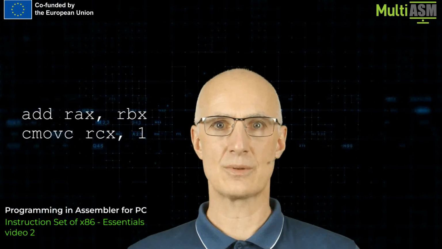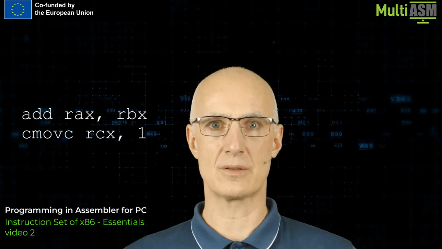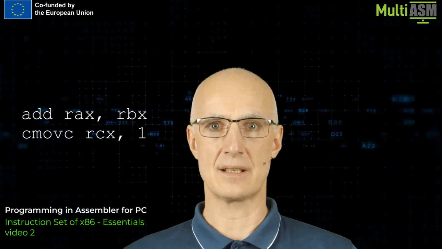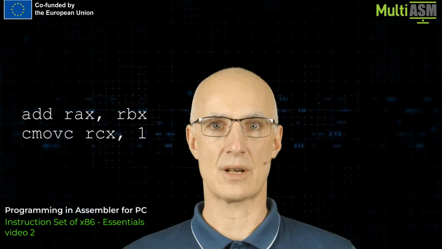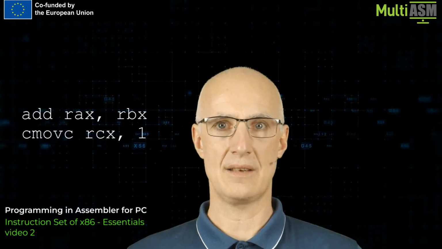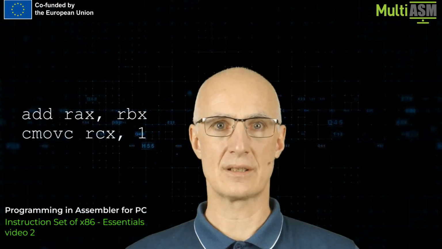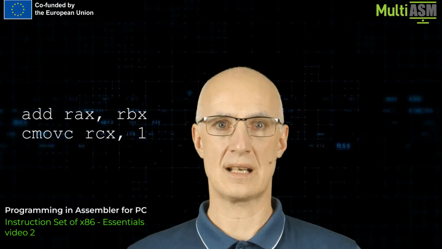After adding two registers, RAX and RBX, the result can be higher than the maximum value possible to be stored in 64 bits. In such a situation, the carry flag is set, and the conditional move instruction loads 1 into RCX. If the result doesn't exceed the maximum value, the carry flag is cleared and RCX remains unchanged.